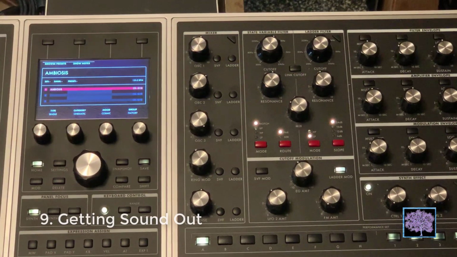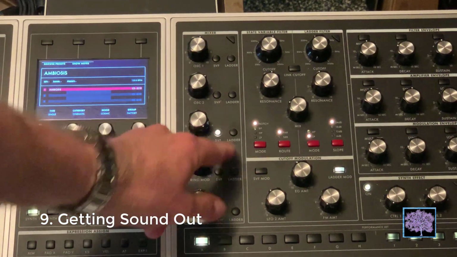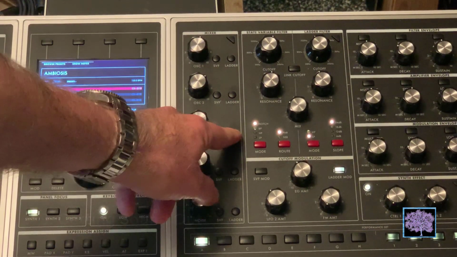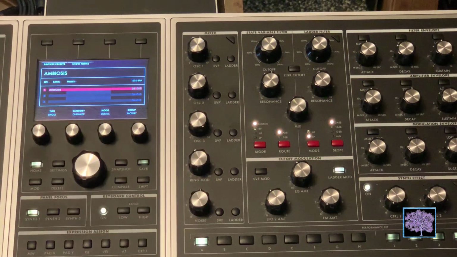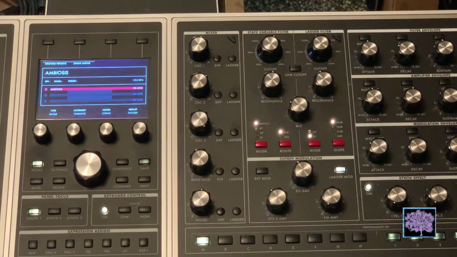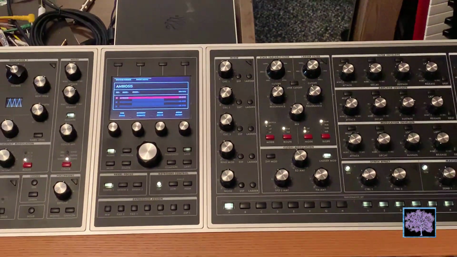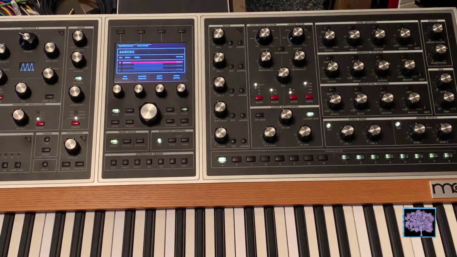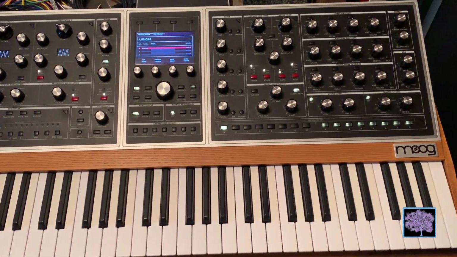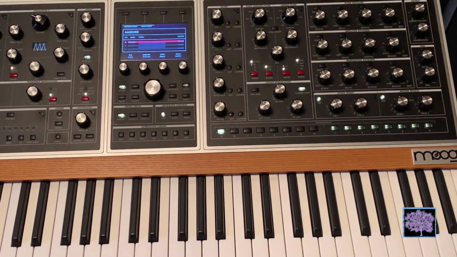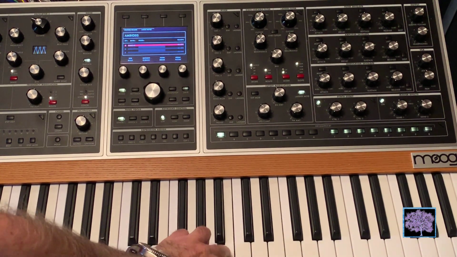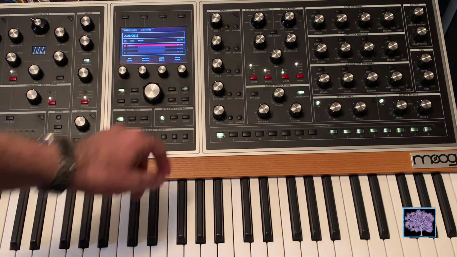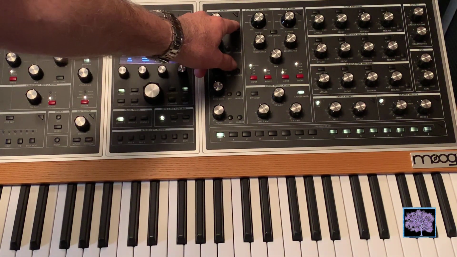The next thing we're going to look at is getting sound out of the synth. The Moog One is set up a little different than other synths. Instead of having an on and off switch to control each oscillator or noise source or other sound source, the Moog One is set up with the buttons that direct the sound through the various filters. So each oscillator, the ring modulator, and the noise generator each have a button to route it either through the state variable filter or through the ladder filter.